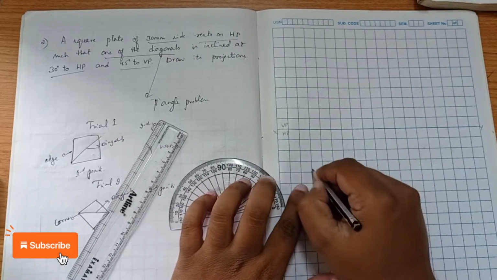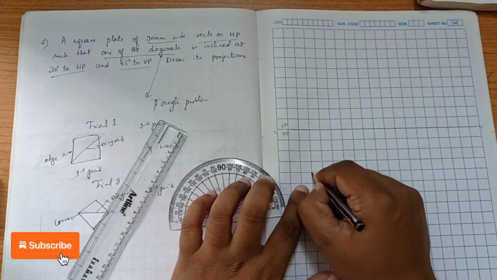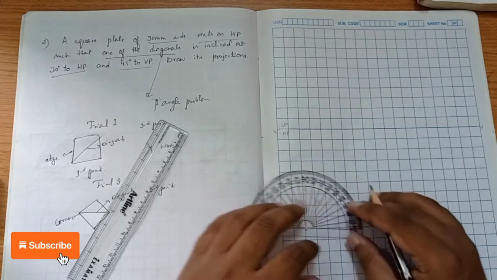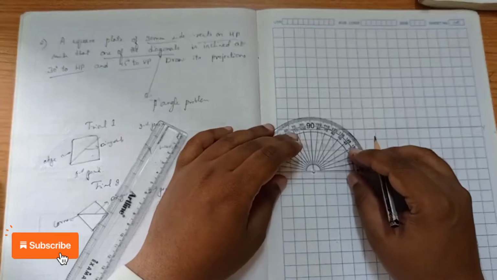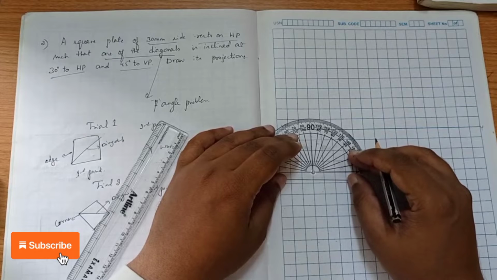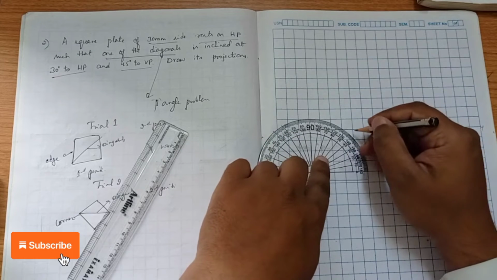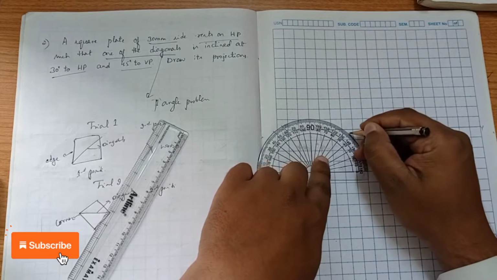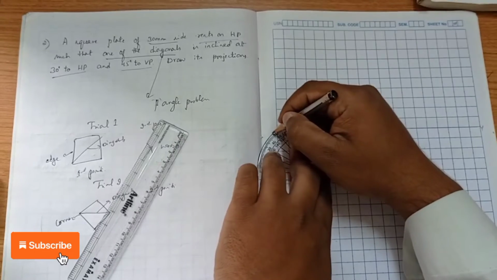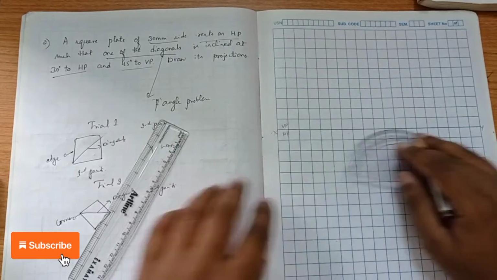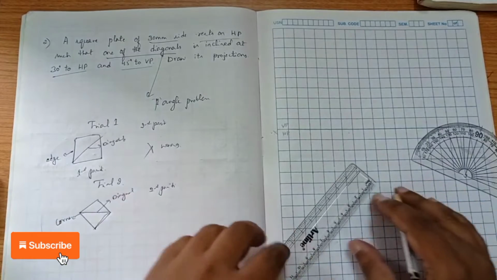First, I'll be marking a reference point here. To the reference point, using a protractor, we know the procedure. We have to mark 45 degree, correct? So exactly 45 degree we can mark here. I have marked 45 degree.